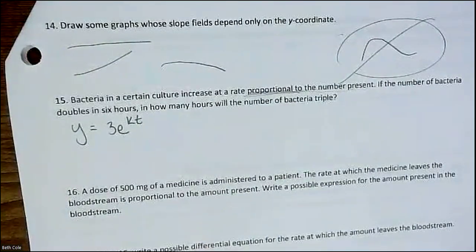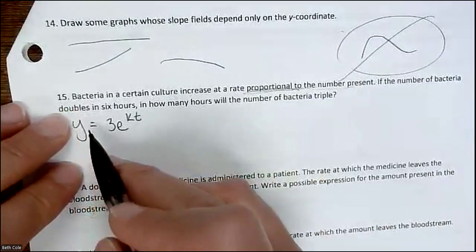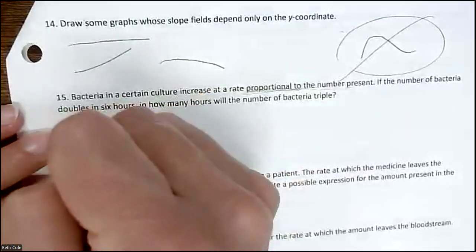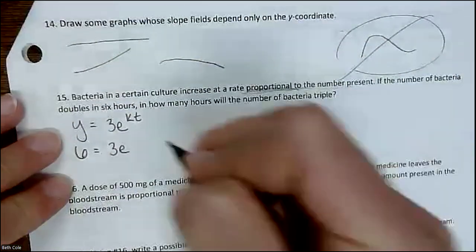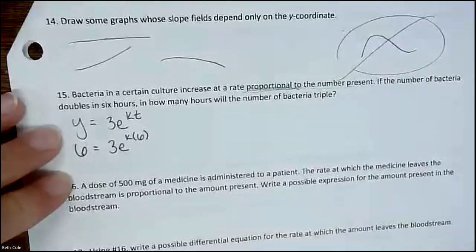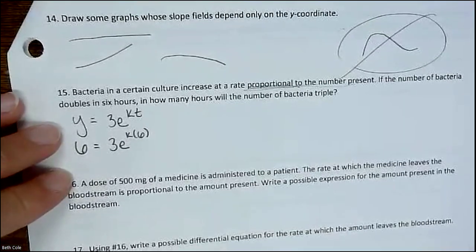I said just make something up because numbers are easier to deal with than variables. So I said, let's just invent something. Now, if they're going to double, how many do you end up with? So 6, and they double in 6 hours. So 6 gets put in for the time.